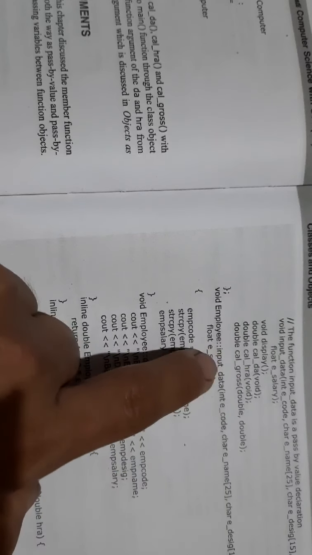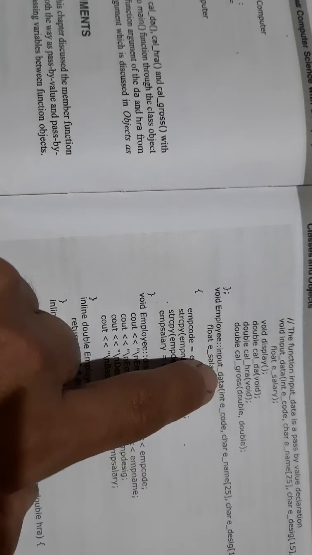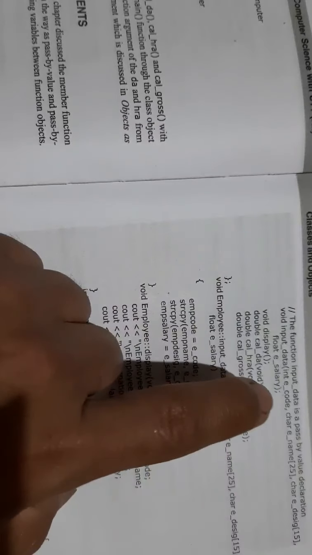And why is that? Because this call function, in the pass by value method, does not have access to the actual value that is passed from here, but the copied value only. So that's why that copied value is stored in here.